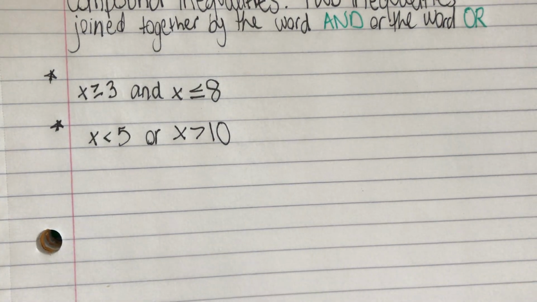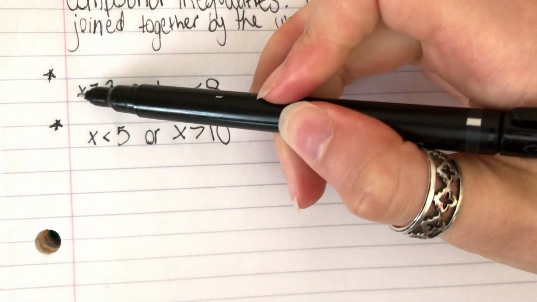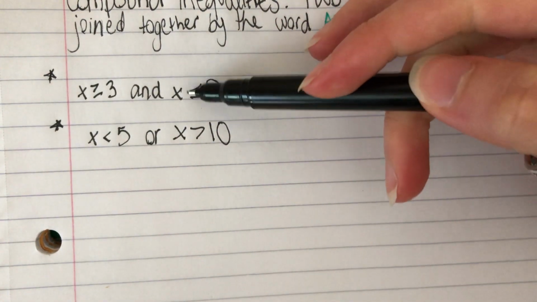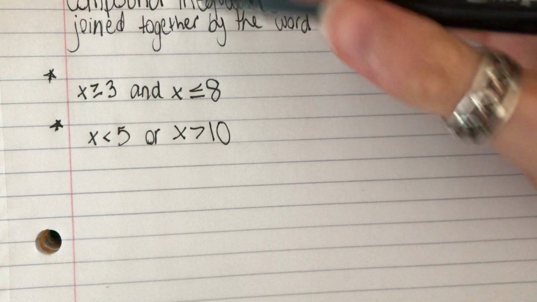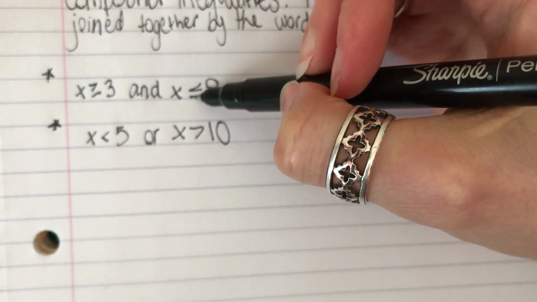So all that this is going to do is help us when we're trying to graph something on the number line to figure out what x is. Again, we really don't know what x is. That's why it's a variable, right? We don't know what specific number it is, but we do know two things about it because it's compound, so there's two pieces of information.